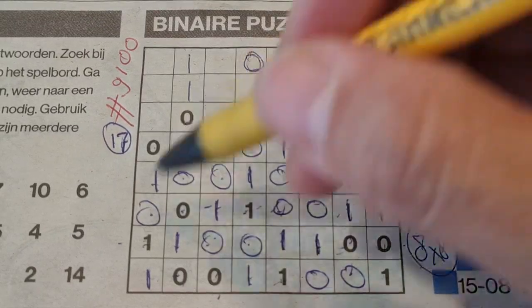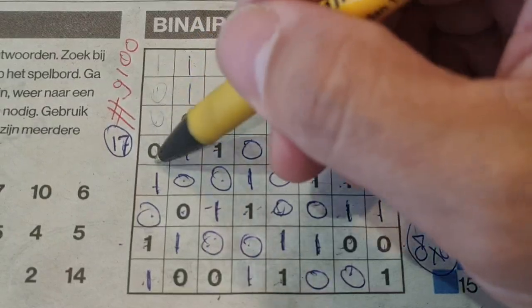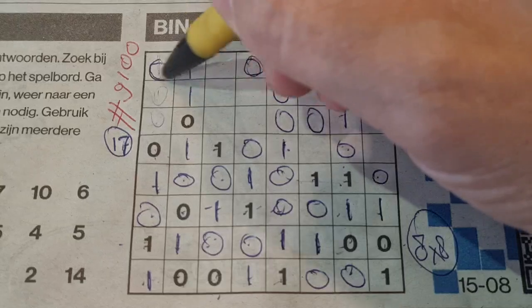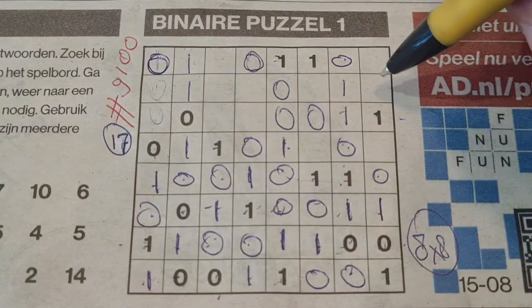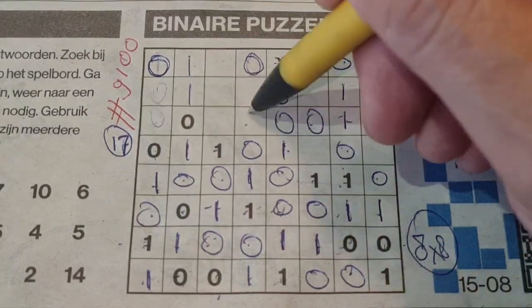Now I'm stuck. We have here 3 ones. If I place number 4 there, then we have 3 O's in a row in this column. That's not allowed by one of the rules, so this can be one. This should be an O. Then let me see. Double O, here one, there one.